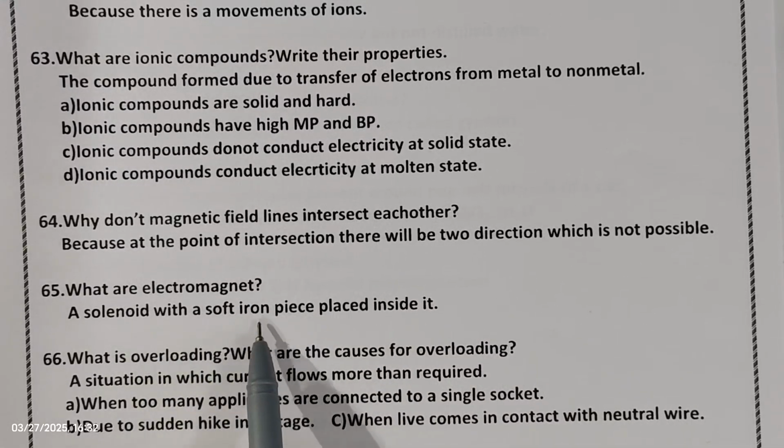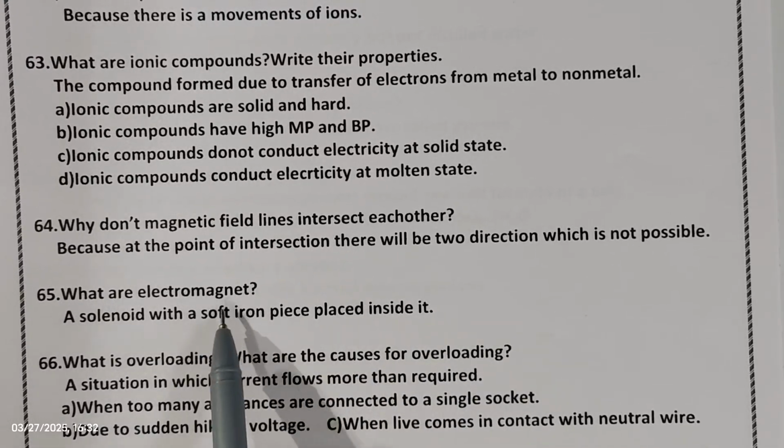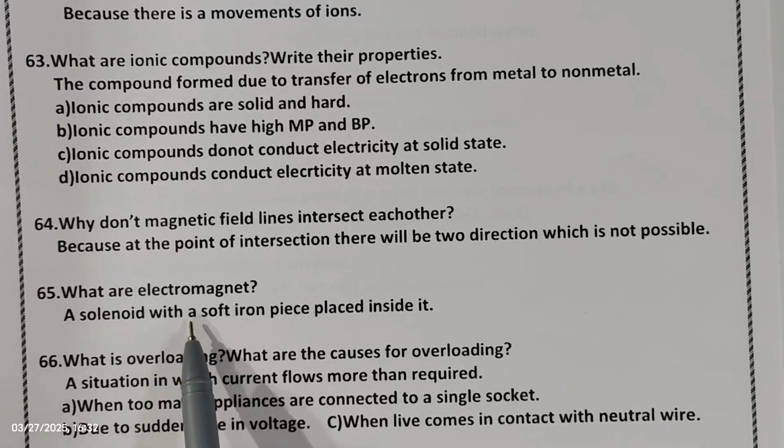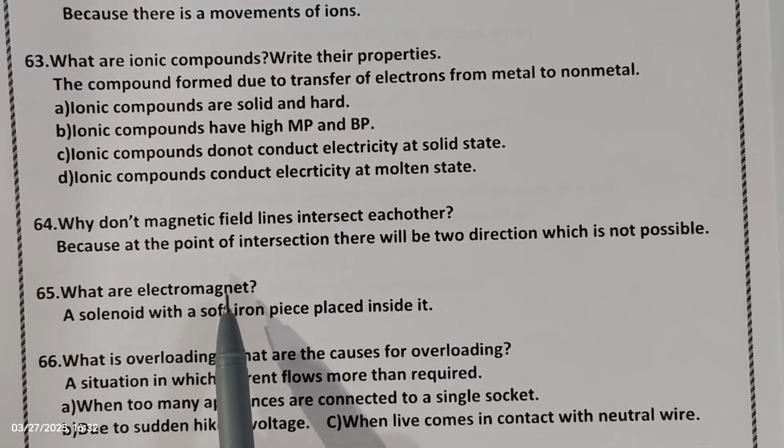A solenoid with a soft iron piece placed inside it. So what does electromagnet mean? A solenoid with a soft iron piece placed inside it is nothing but an electromagnet.